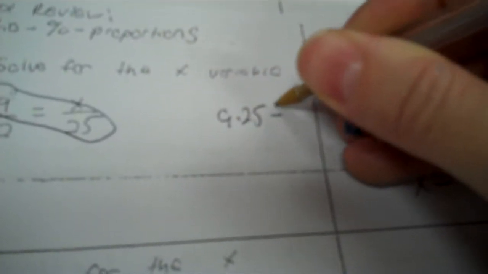Okay, now this is going to be a review for a test later this week. It's proportions and ratios. Solve for the X variable. Well, nothing's really happening to the X up there, so I can just cross multiply and divide. I'm going to take 9 times 25 divided by 2.